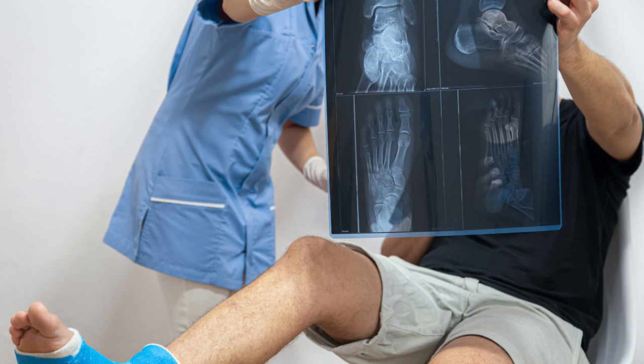Ultrasound. Ultrasound may be used when a tendon injury is suspected. Ultrasound uses sound waves to produce detailed images of soft tissues within the body. MRI. Using radio waves and a strong magnet, MRI provides excellent detail of both bone and soft tissues.